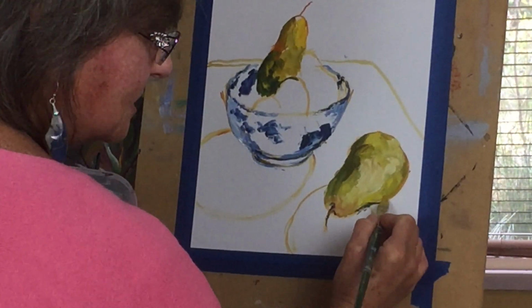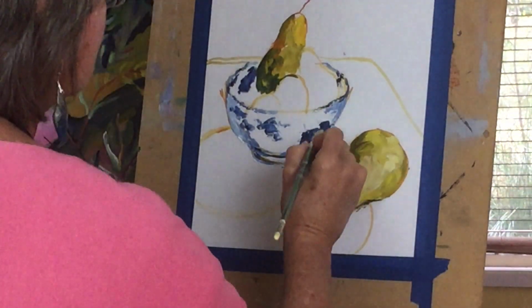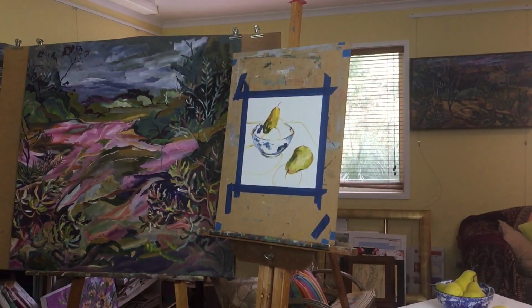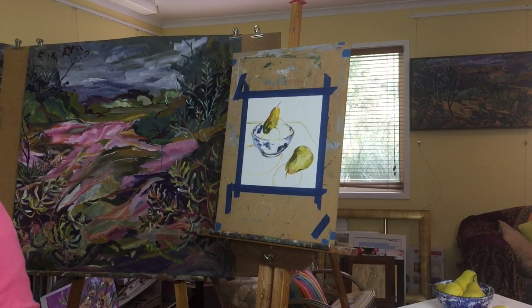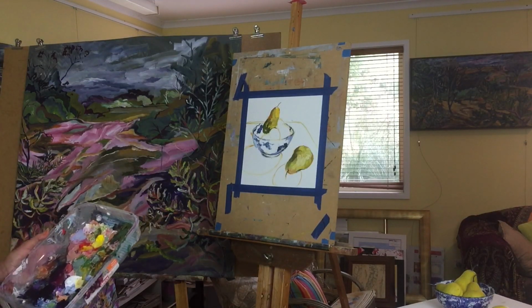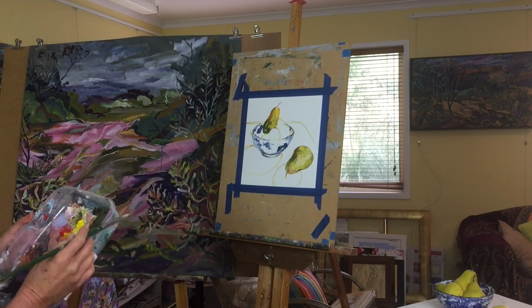So we've got a bit of a shadow happening there. Right. Stand back a bit and have a look. There's starting to be a bit of an image. I might clean that brush off a bit. So do wipe it on our aprons or pants.